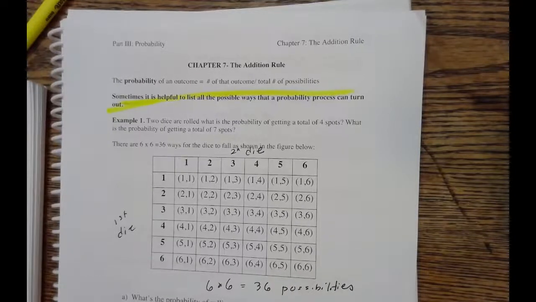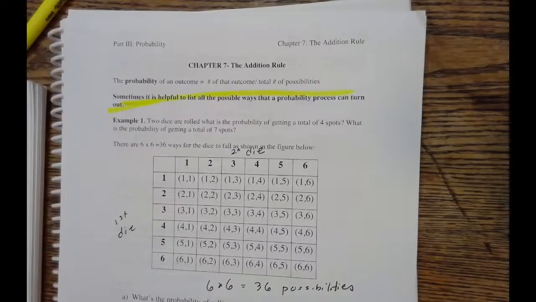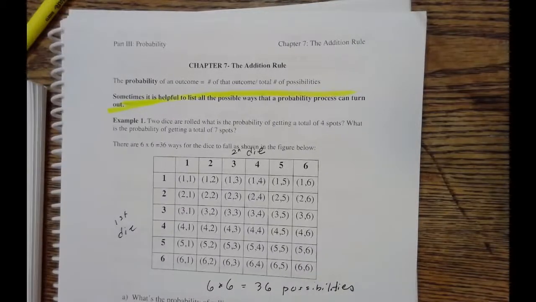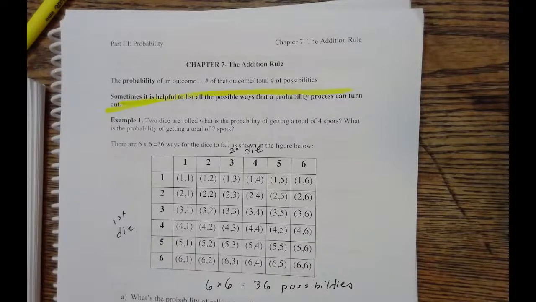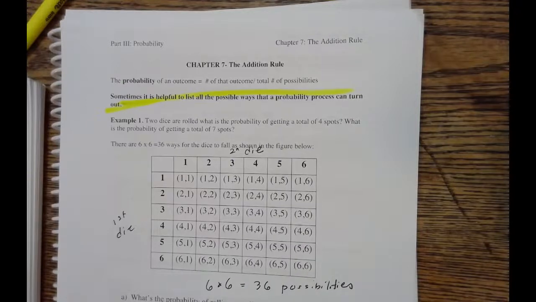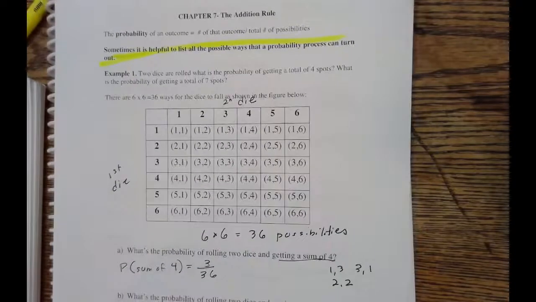How about 7? The probability of a sum of 7 would be, how many ways are there to get 7? Well, there's a 1 and a 6, 6 and a 1, 2 and a 5, 5 and a 2, and 3 and a 4, and 4 and a 3. So it's 6 out of 36 possibilities.